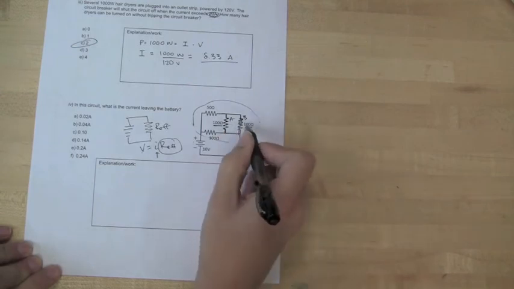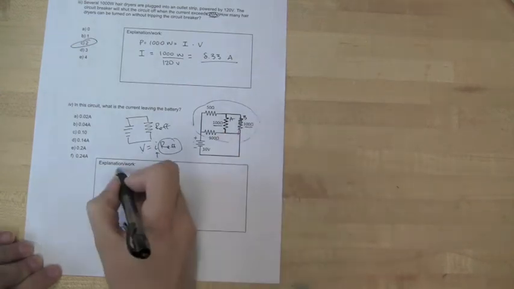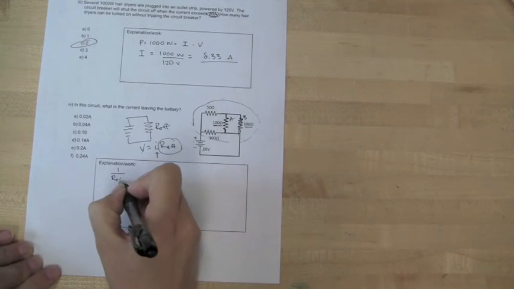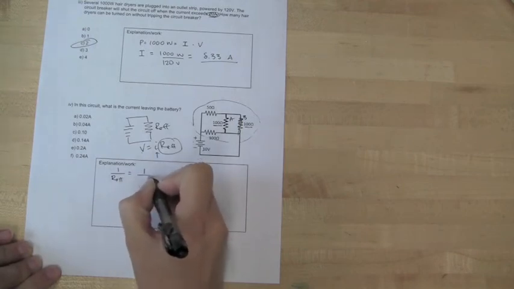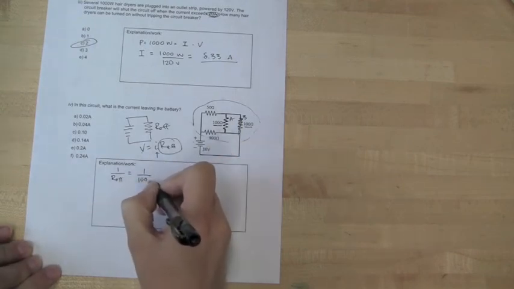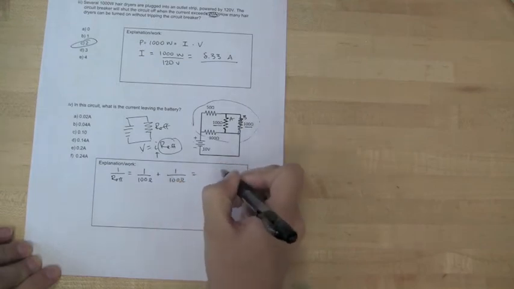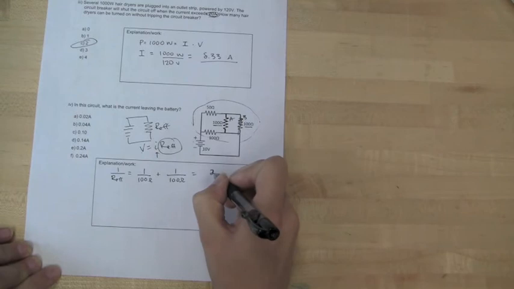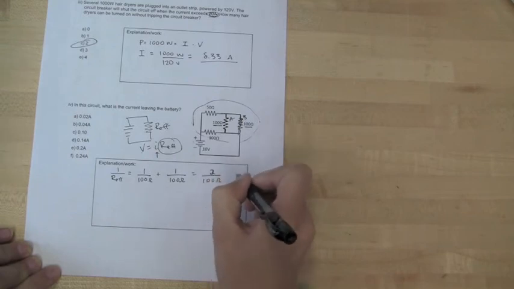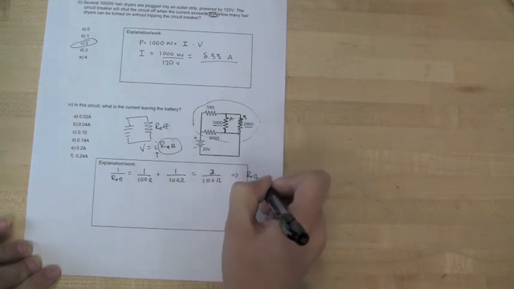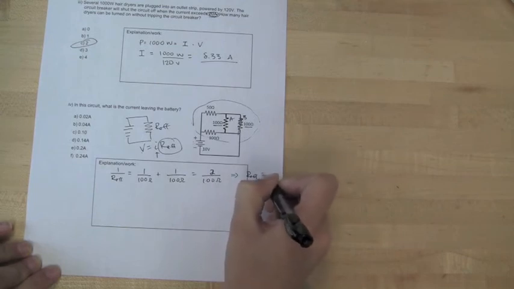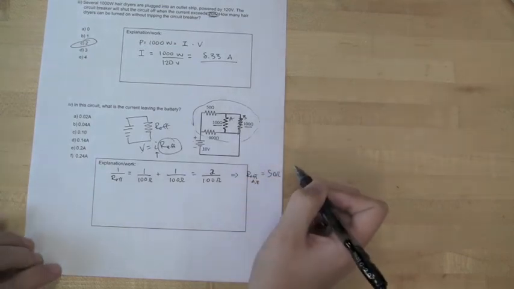So if this were resistor A and this were resistor B, then 1 over the effective resistance is 1 over RA, so 100 ohms, plus 1 over RB, it's another 100 ohms. So that's 2 over 100 ohms, and we'd get R effective for A and B is 50 ohms.